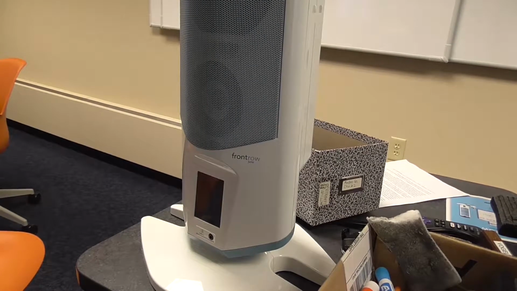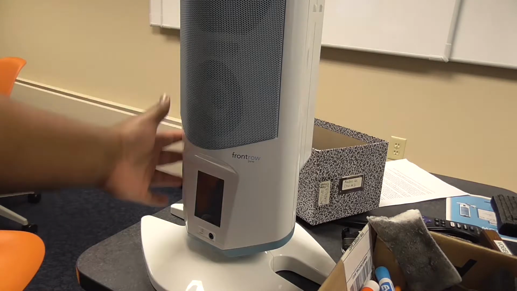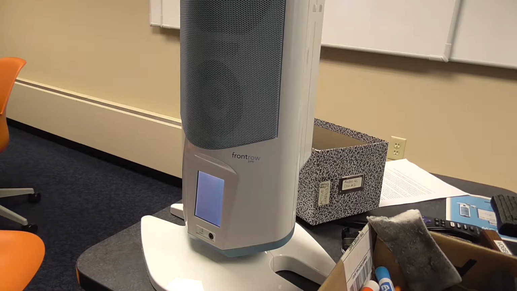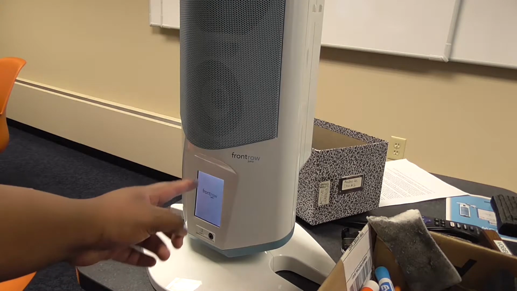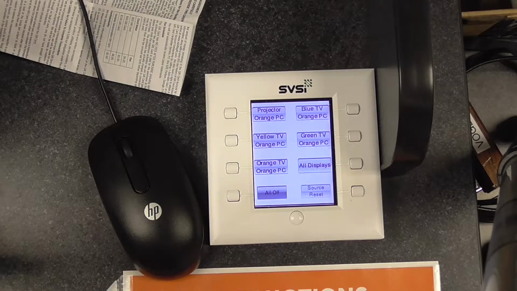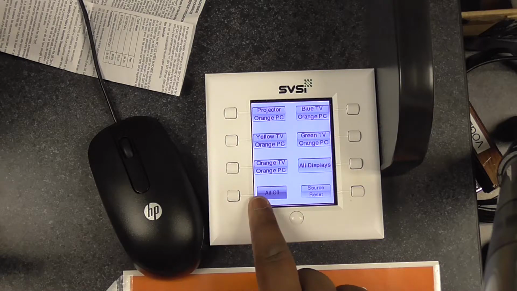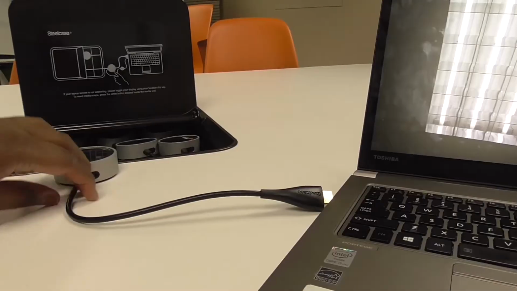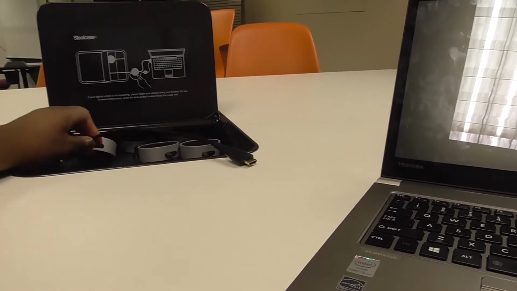Audio for the projector is handled by the standing speaker. Turn it on using the switch at the bottom of the speaker, and you can control the volume from the computer itself. Once the class is done, press the All Off button to turn off all the displays and instruct the students to return the HDMI cables back into the compartments.